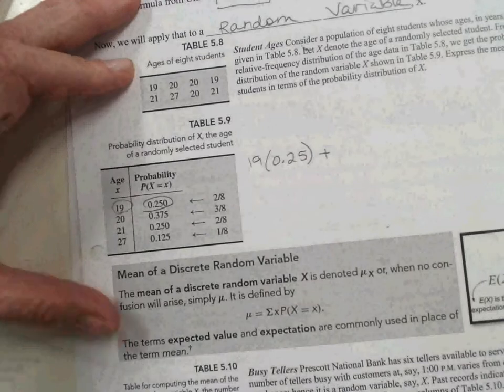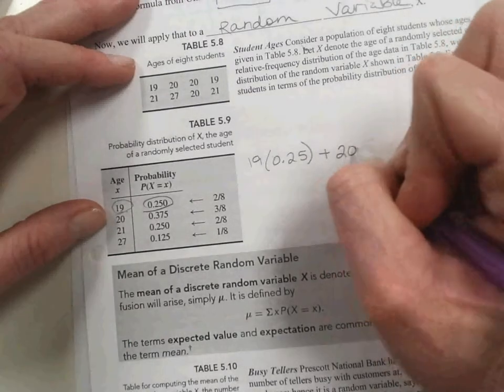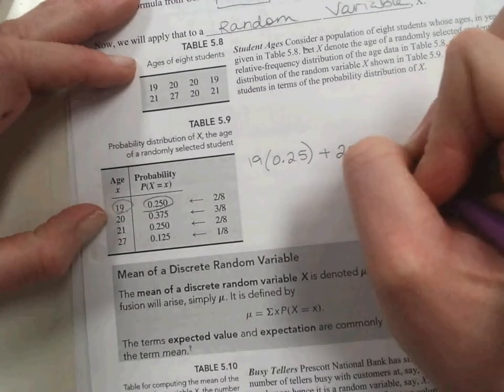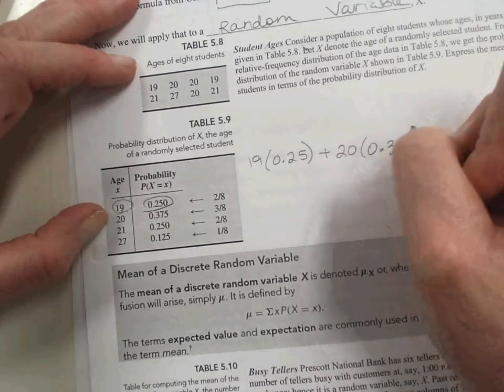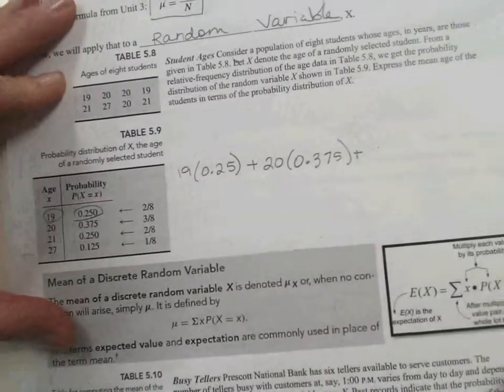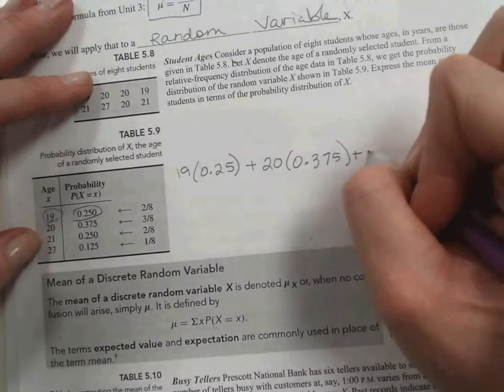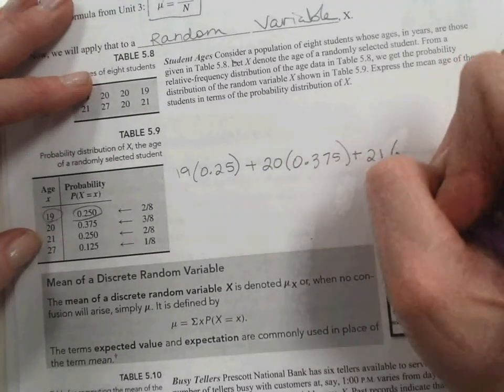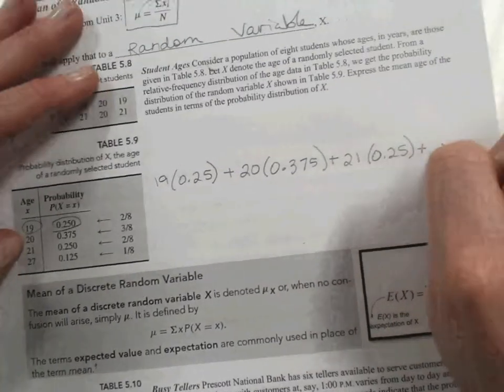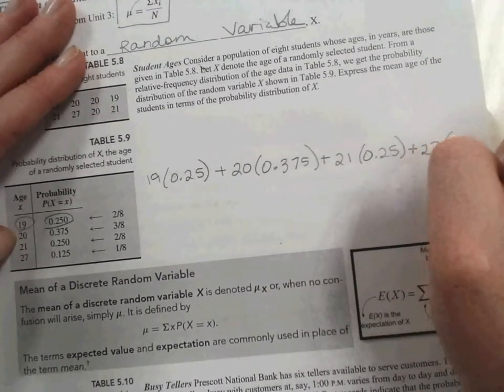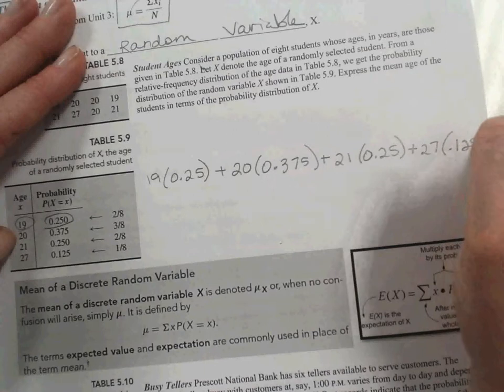And then adding that to the next value of the variable, 20, times the probability of getting that value, 0.375. And then adding on 21 times 0.25 and 27 times 0.125.